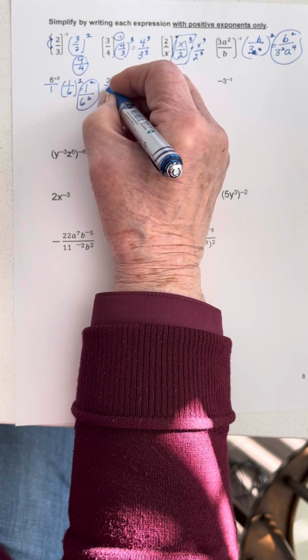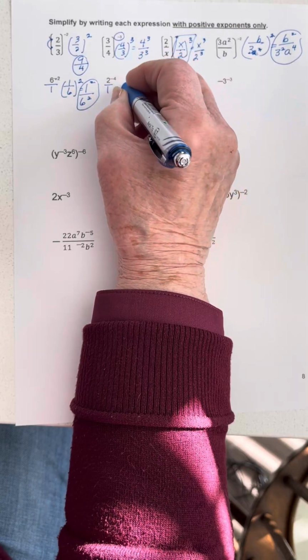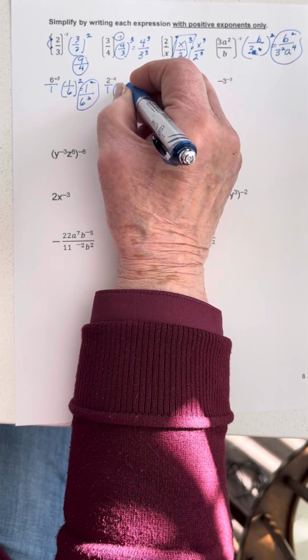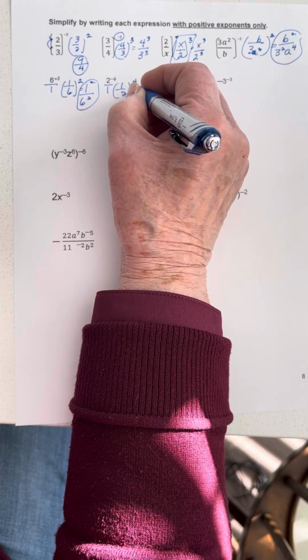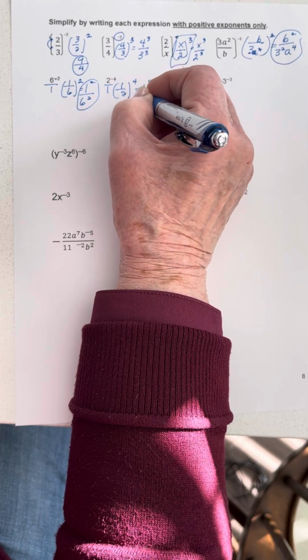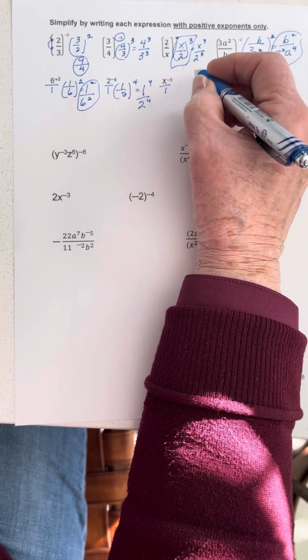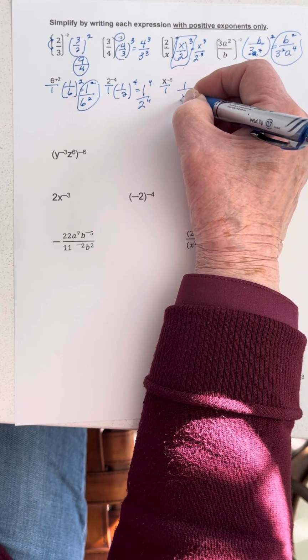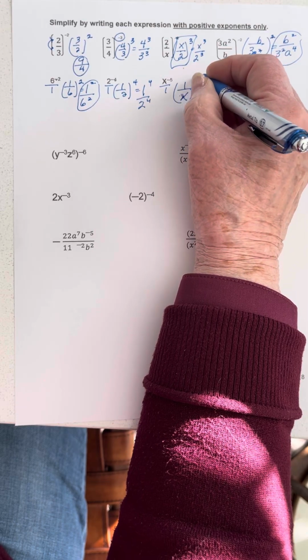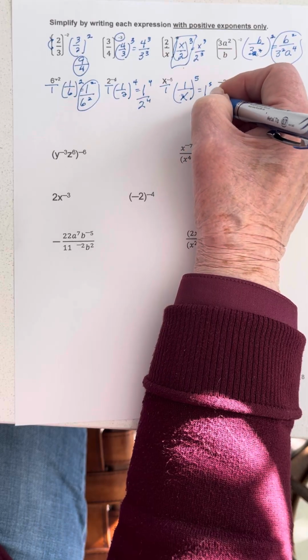Same thing with the next one. We can make a fraction out of the base. Now we'll take the reciprocal and make this negative exponent a positive exponent. So we have 1 to the 4th power over 2 to the 4th power. Same thing on the next one. We just have a variable here. We're going to take that to the negative 5th power. So we have 1 to the 5th power over x to the 5th power.